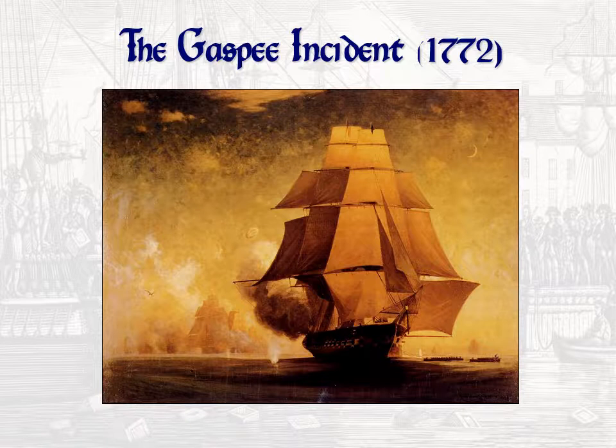The Gaspee was this British customs ship. It was chasing down smugglers, trying to find people who were trying to not pay their taxes. And while it was chasing a ship that was suspected of smuggling, the Gaspee ran aground off the coast of Rhode Island, got stuck in shallow water. So the colonists decided to swim out and help it by burning it.